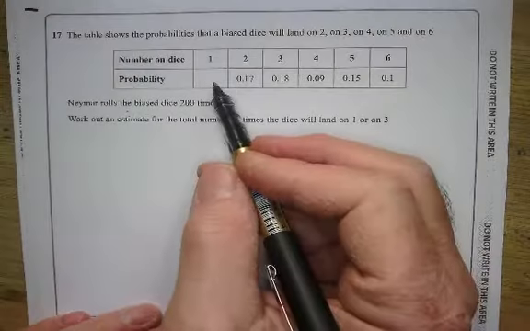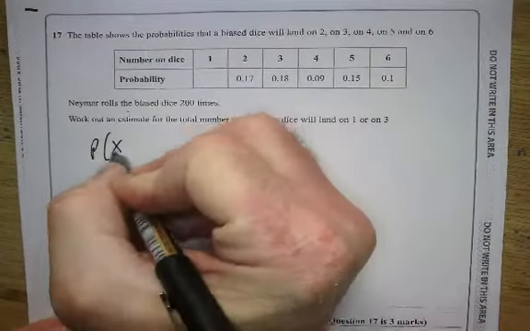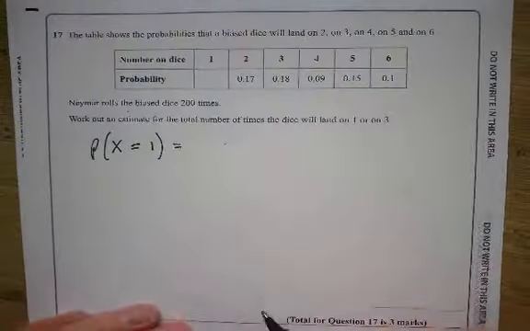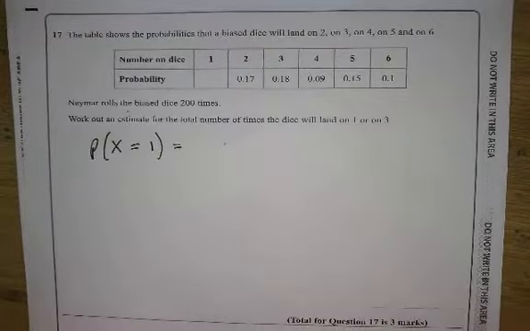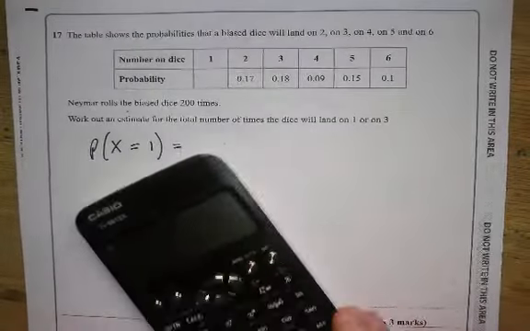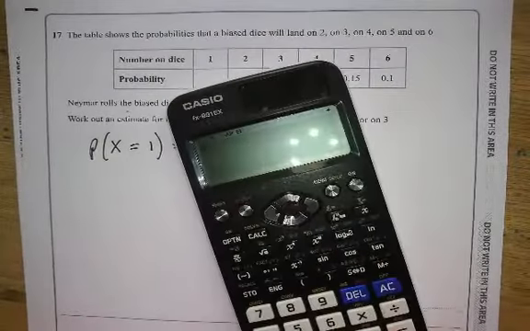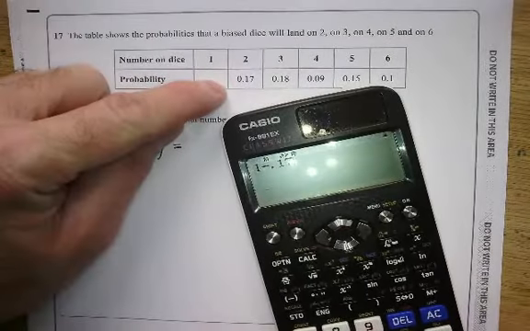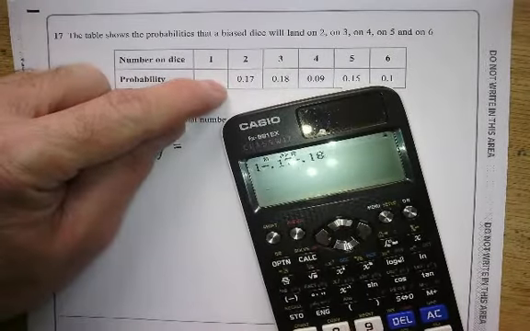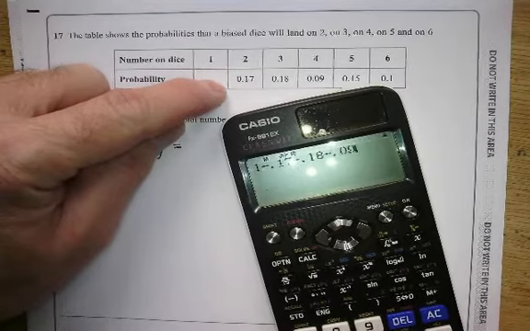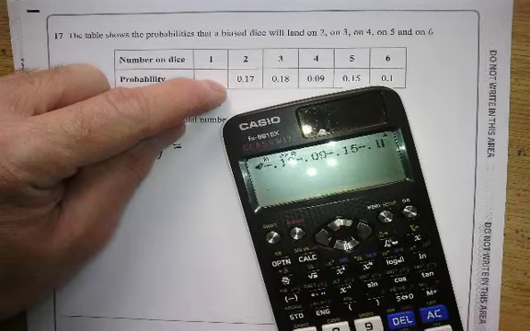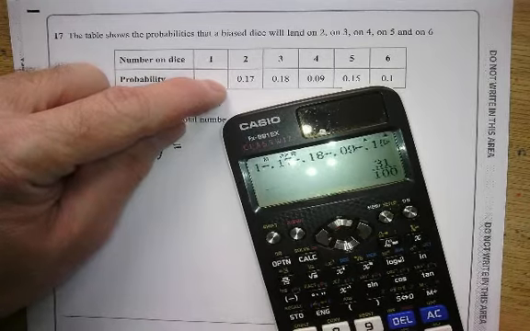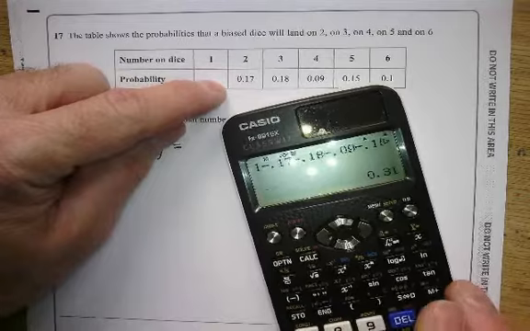Let's work out first the probability that the value of x is going to equal 1. If I rolled it, what's the probability that I get 1? Now a quick way to do that is simply to say, it's 1 minus all the other probabilities. So take away 0.17, take away 0.18, take away 0.09, take away 0.15, take away 0.1, and what you hope for is not to have a really negative number. Good. So it's 0.31.